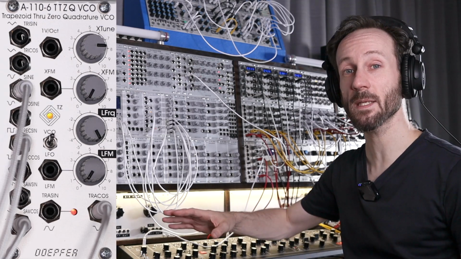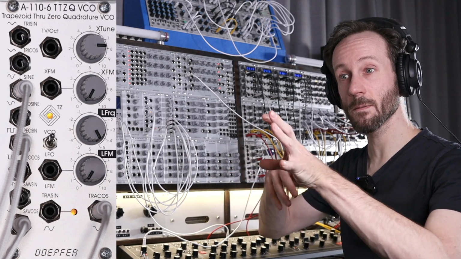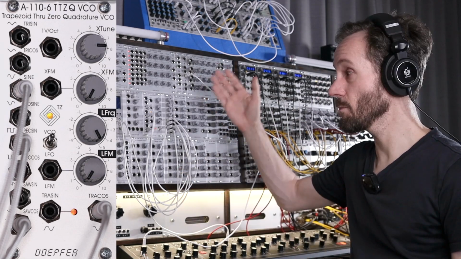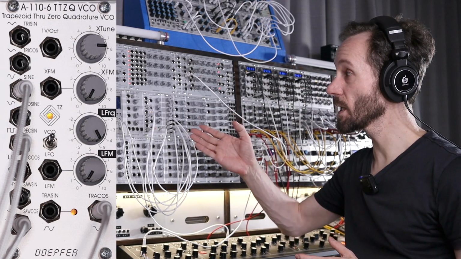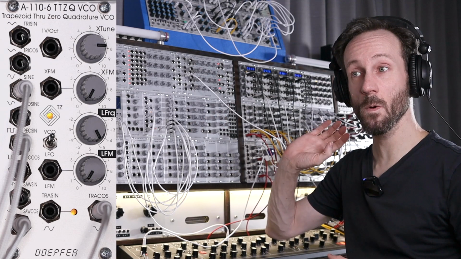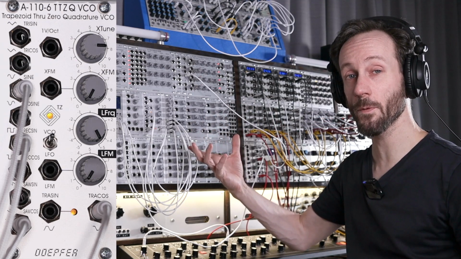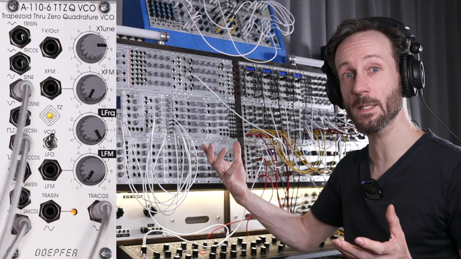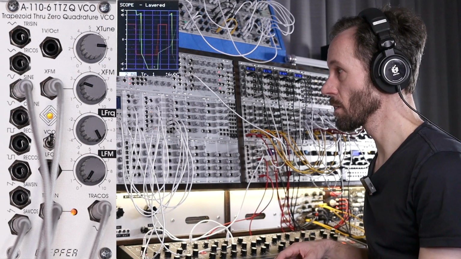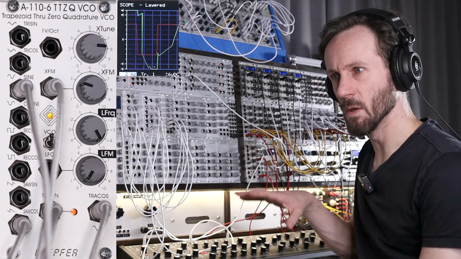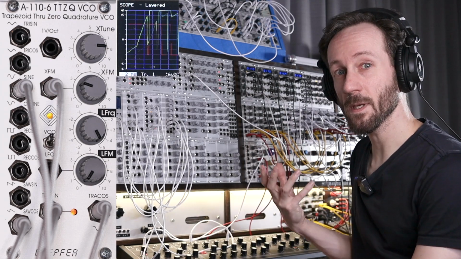If you use it as an LFO, you can have kind of a synced modulation of many outputs. Maybe let's try modulating the standard VCO and maybe another VCO with the Quadrature Thru Zero VCO, and yeah, let's see how that works. Really deep and full of character.